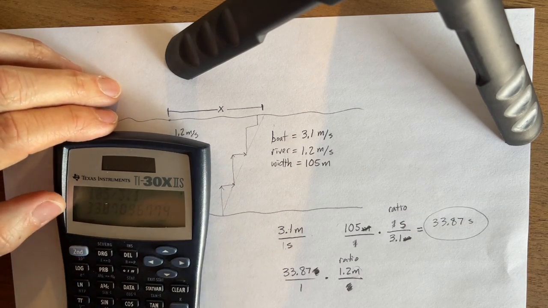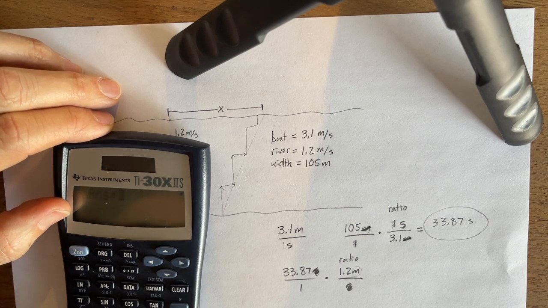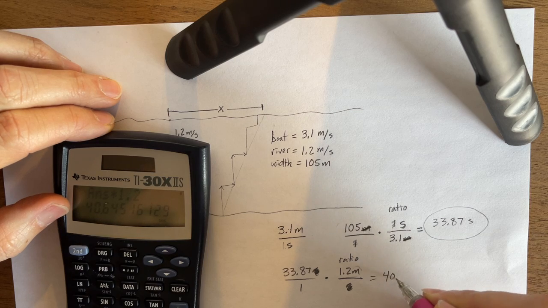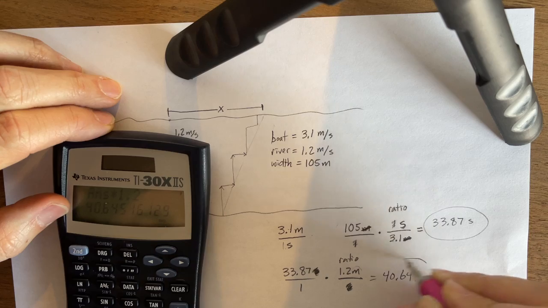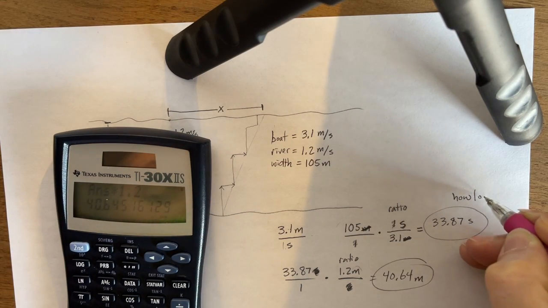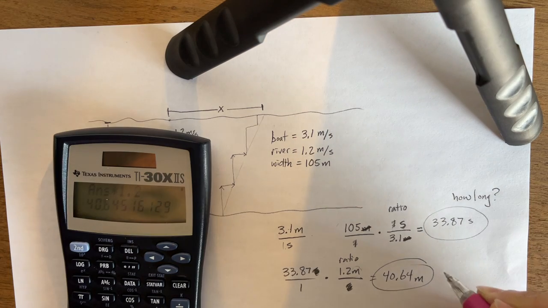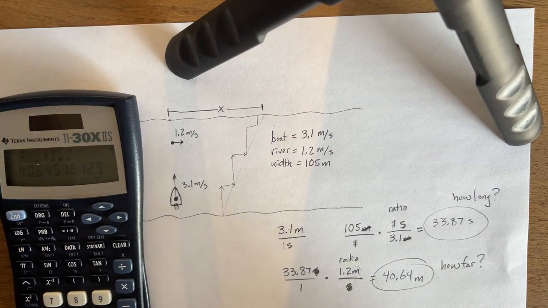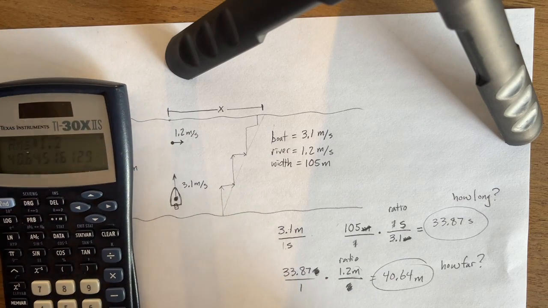So 33.87 times 1.2 gives us 40.64, and meters is the unit. That's what we're trying to find. So this is how long it's in the water, and this is how far downstream. Those are two important things that we can find out from doing our math this way.